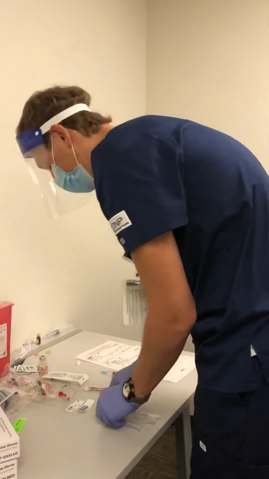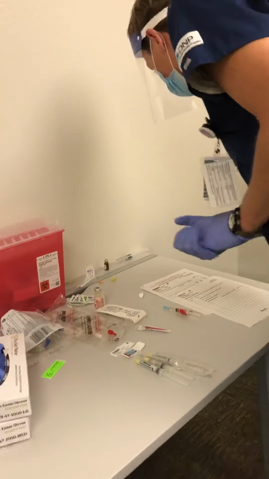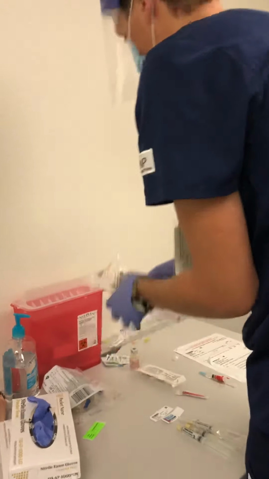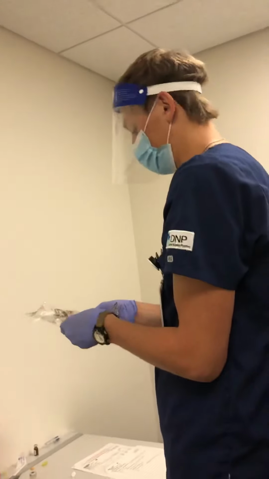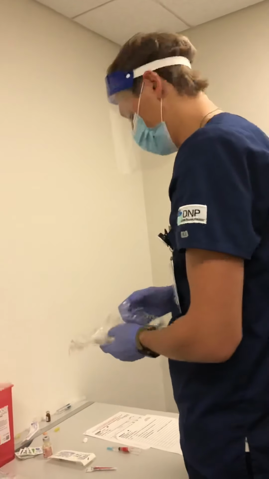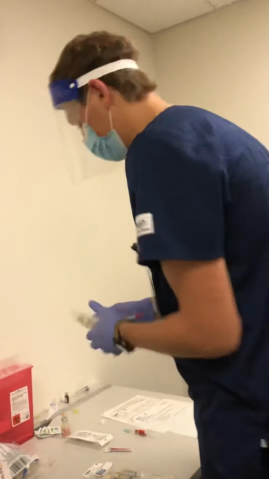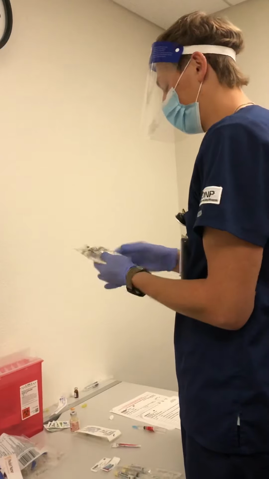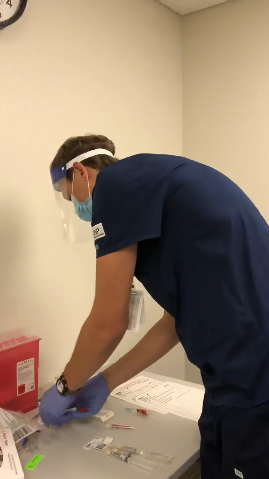Okay, so now I can move on to my saline mixed with potassium chloride. I'm going to start off with the normal saline. So this bag hasn't been tampered with or anything. There's no leak, so I can go ahead and open it. Okay. And toss that. There's no particles in here or anything. It's not cloudy or off color or anything like that. So I should be ready to go with that.